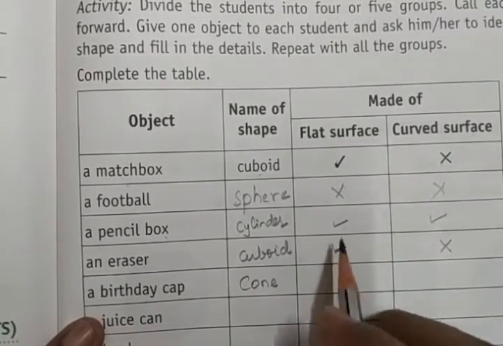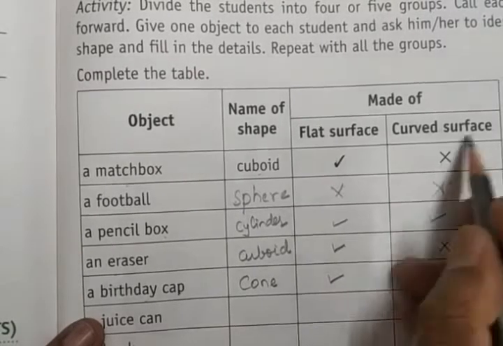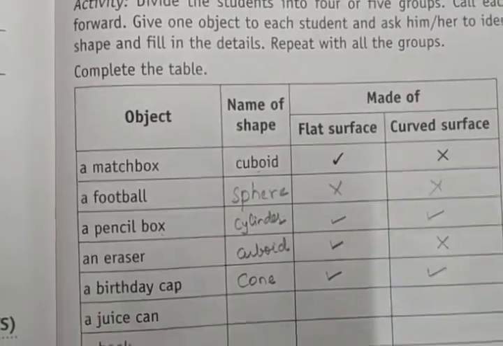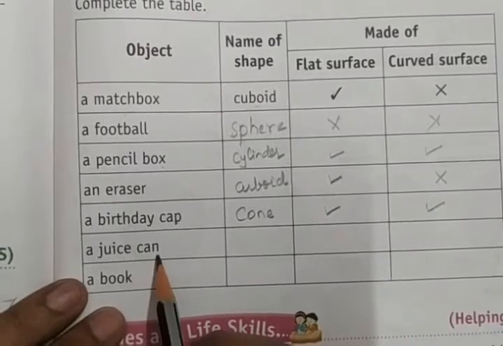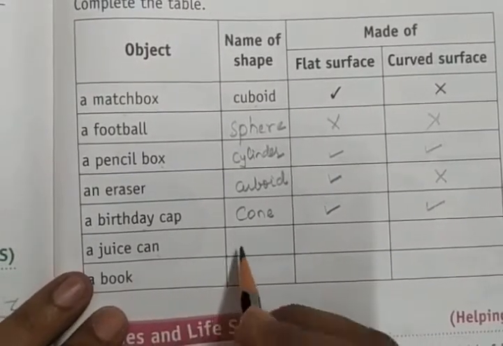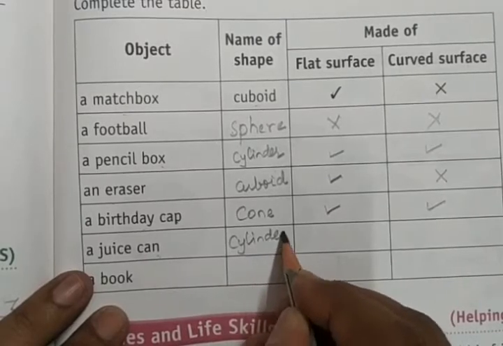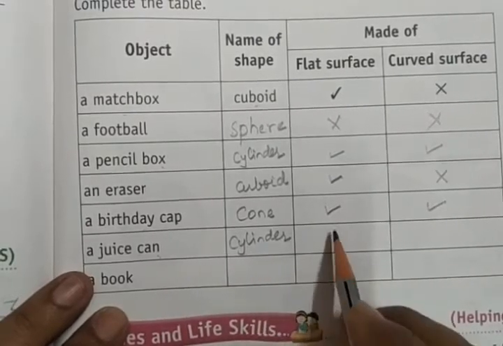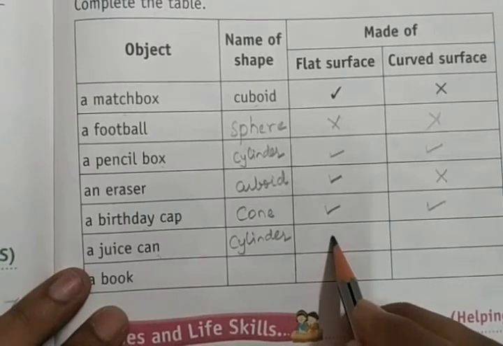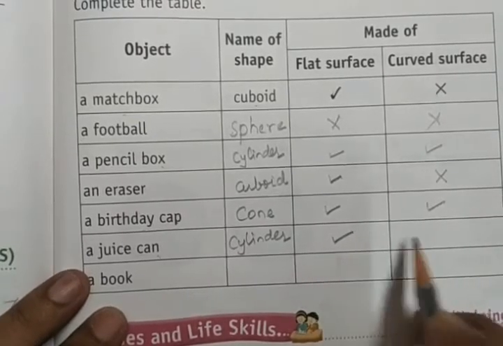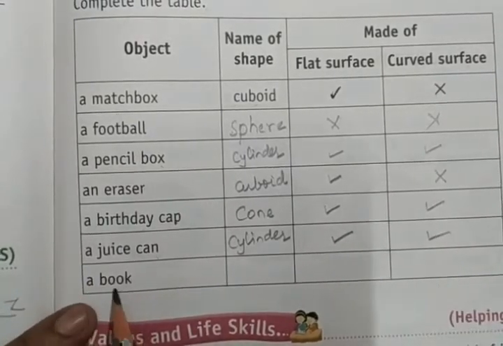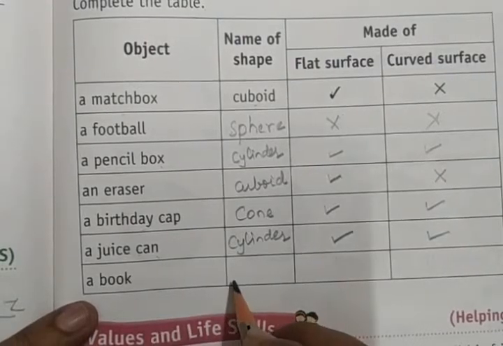It has a flat surface, a curved surface also. A juice can is a cylinder, and it has flat surfaces and curved face. A book is cuboid.